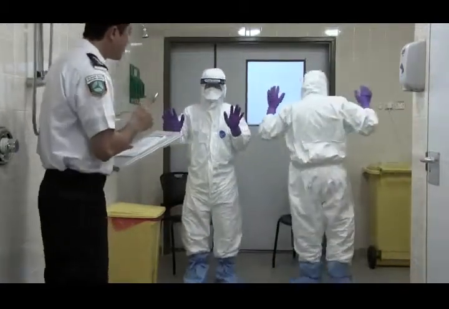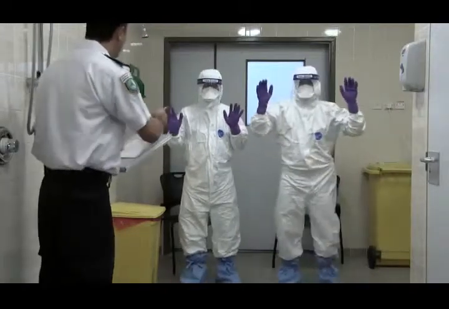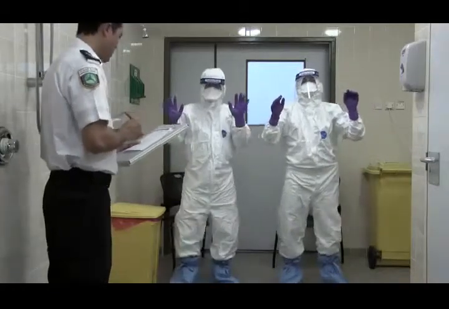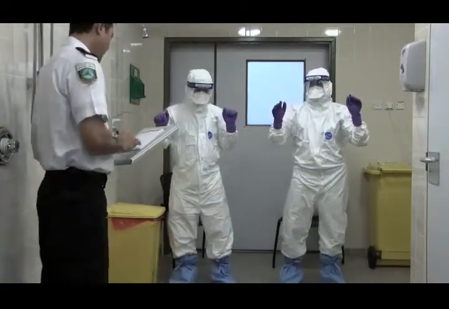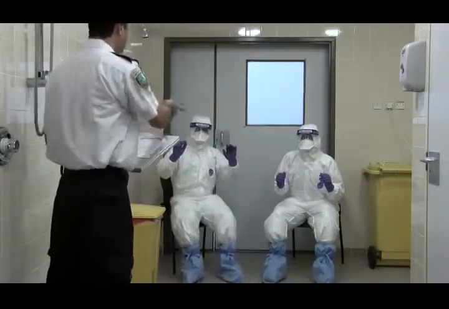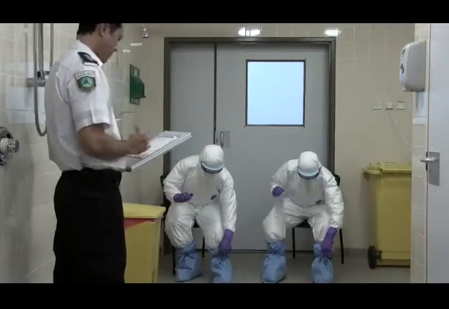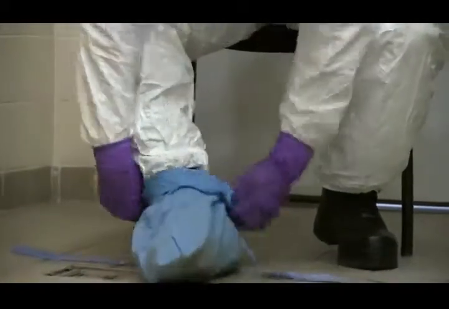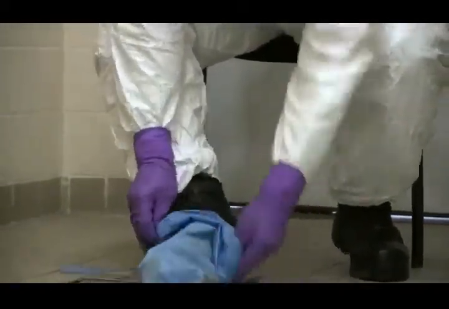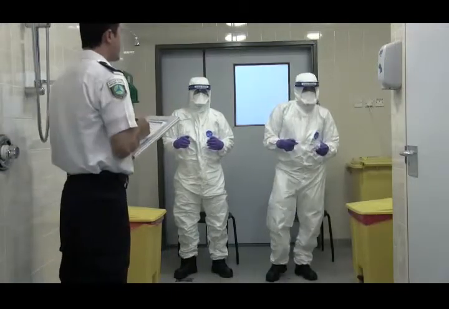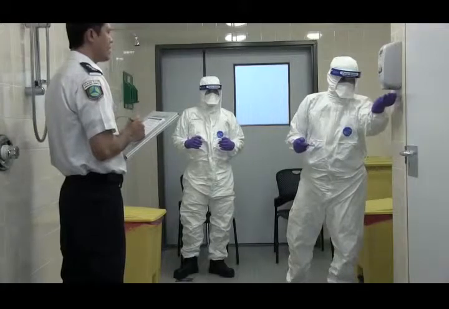First, turn around and inspect if there is visible contamination, cuts, or tears. Now sit down and carefully remove the boot covers. Use a chair specified for removing boots and shoe covers. Next, disinfect and remove outer gloves. Do not contaminate inner gloves.